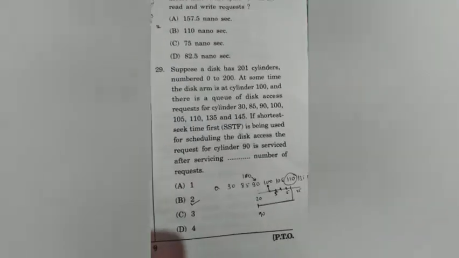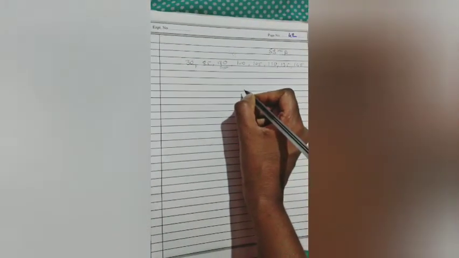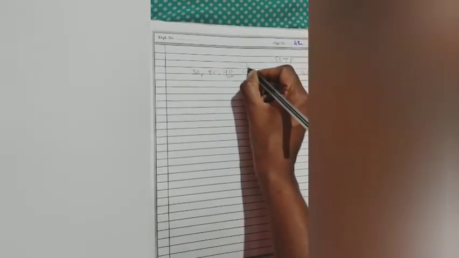Okay, we will solve this question. Suppose the disk has 201 cylinders, 0 to 200. Now we are given the cylinders 30, 85, 90, then 100, 105, 110, 135 and 145. Now what is given? You have to use shortest seek time first, and it is given the request for 90 cylinder is serviced after servicing what? And it is also given that the disk arm is at cylinder 100 at the start.